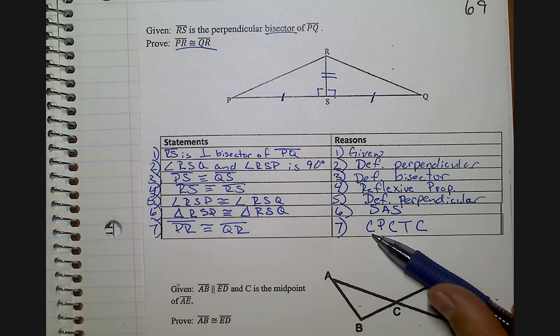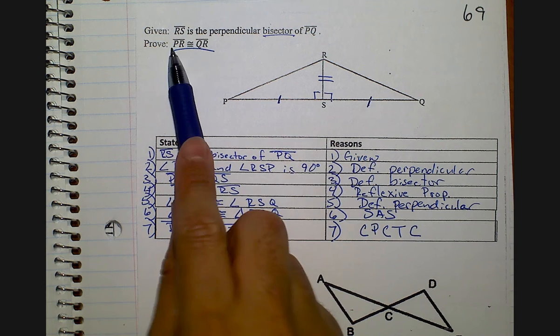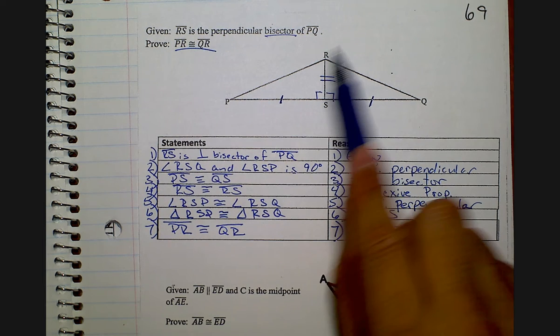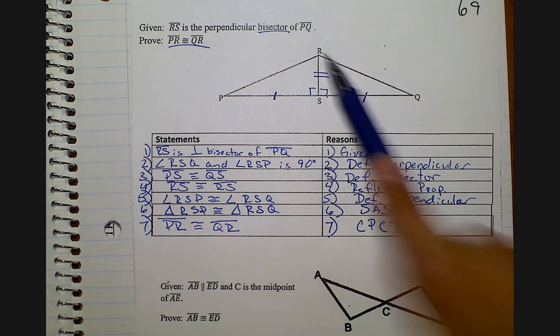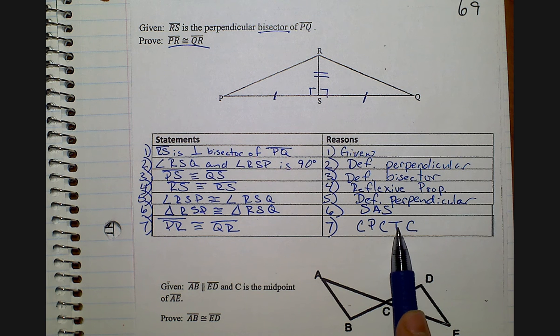PR and QR, these up here. What does that mean again? The 7? Corresponding parts of congruent triangles are congruent.